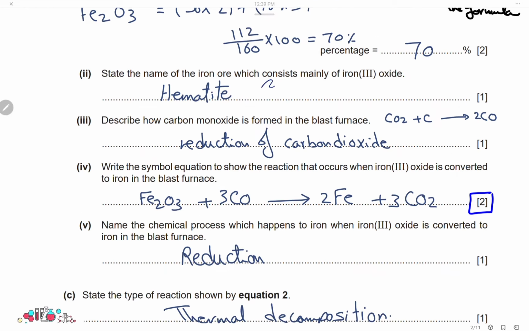State the name of the iron ore which contains mainly iron oxide. The iron ore is hematite. Describe how carbon monoxide is formed in the blast furnace. Carbon monoxide, as we can see here from the equation, is shown by the reaction of carbon dioxide with carbon. So when carbon dioxide is reduced by carbon, it will form carbon monoxide. Our answer will be carbon monoxide is formed by the reduction of carbon dioxide by carbon.